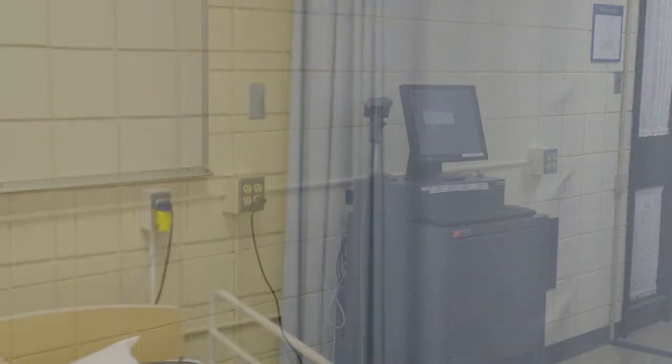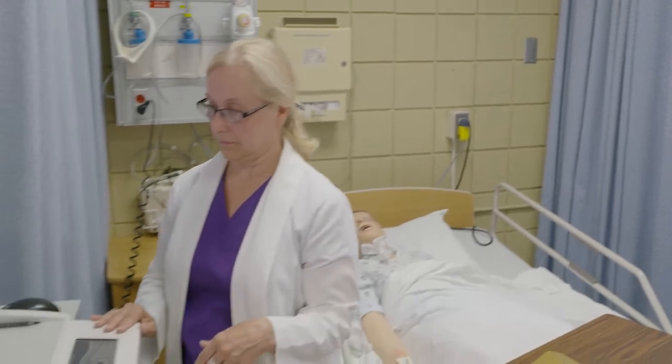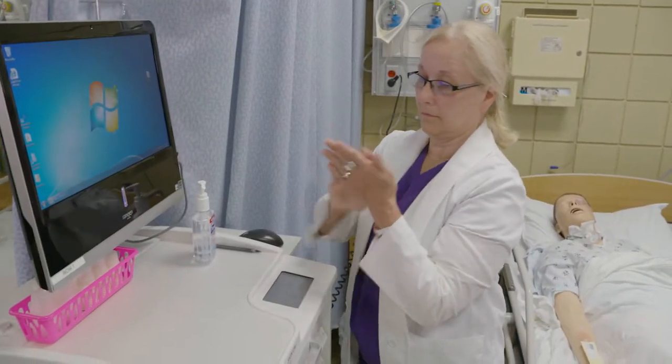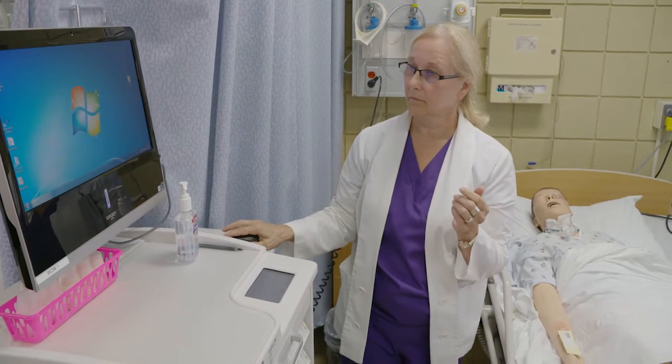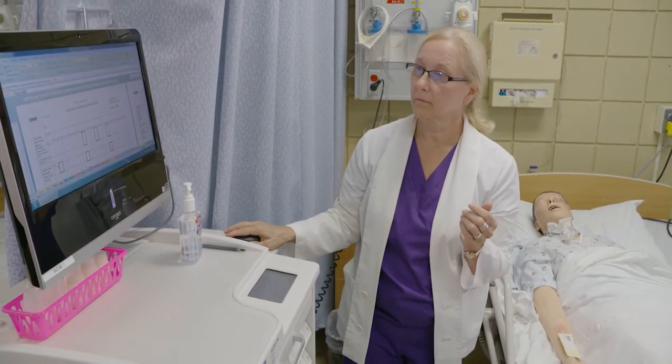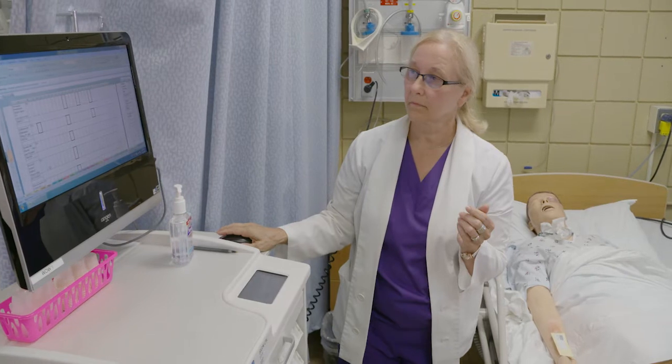The nurse is now in the patient's room. She will perform hand hygiene, open the MAR screen, and identify herself and the patient.